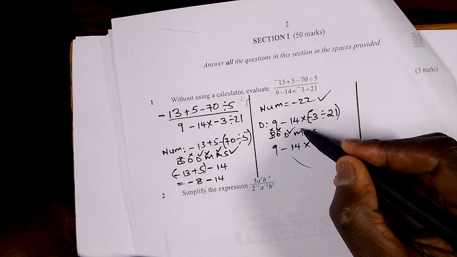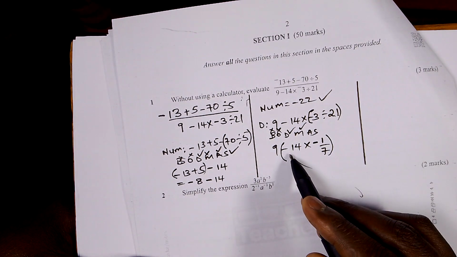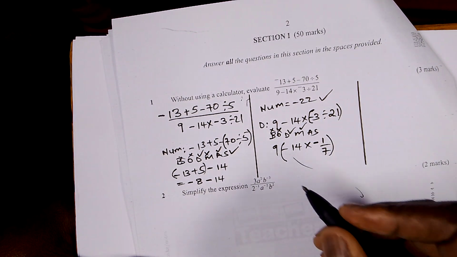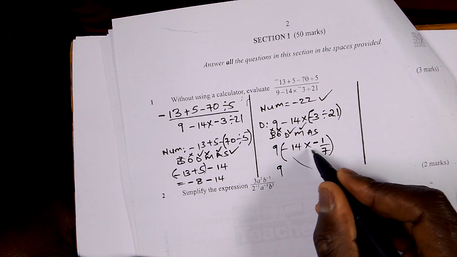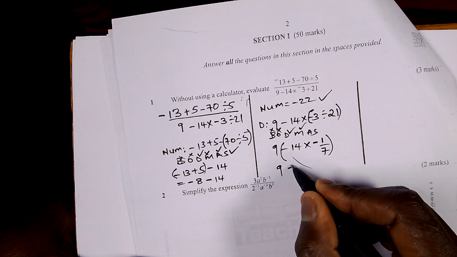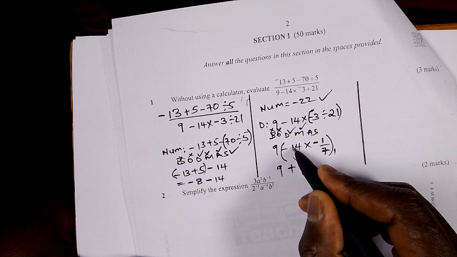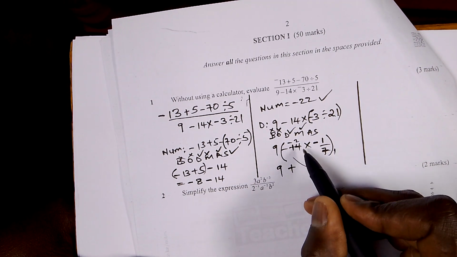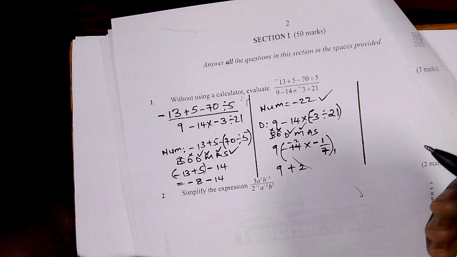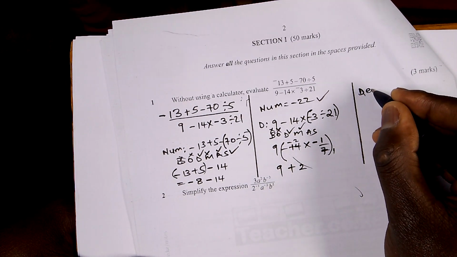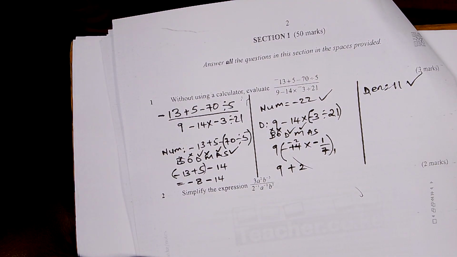The next operation is multiplication. So we will multiply negative 14 by negative 1 over 7, and we will have 9 plus. A negative number multiplied by a negative number will give us a positive number. So this one will cancel out, 7 into 14 gives 2, and negative 2 multiplied by negative 1 will give us 2. Therefore, our denominator will be equal to 11. We are done with the denominator.